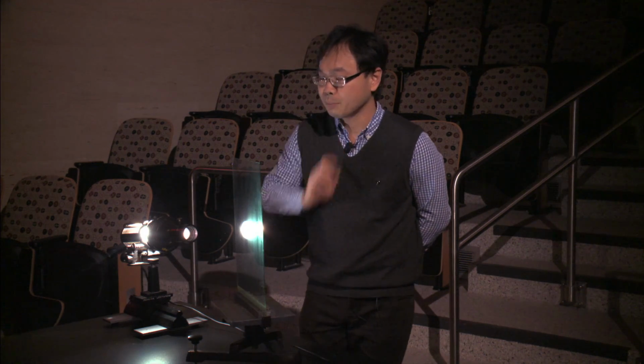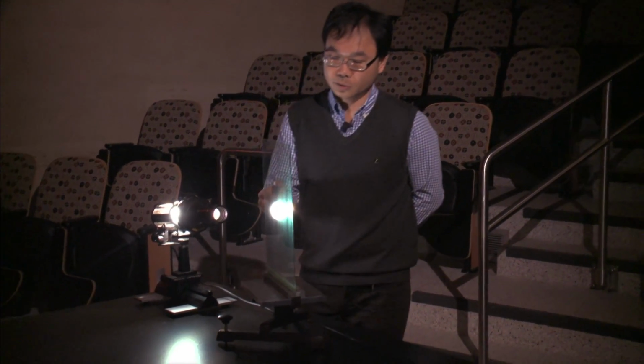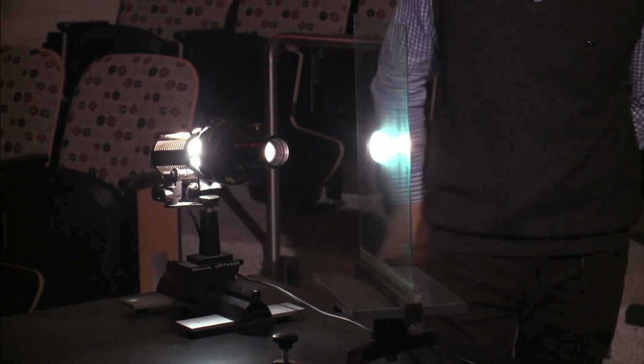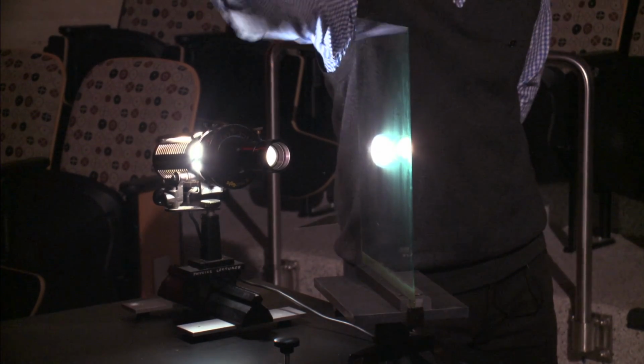So here I have an experimental setup, which consists of 3 components. The first component is an unpolarized light source. It emits unpolarized light, and that light gets refracted by the glass here, and the refracted light will be shown on the screen as a spot there.